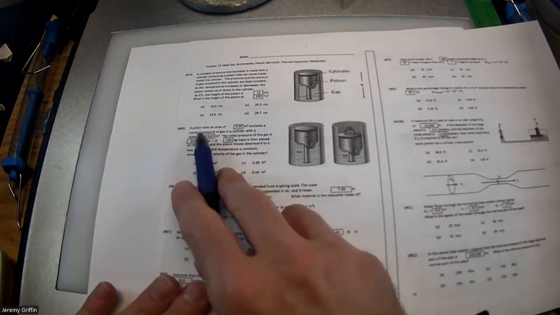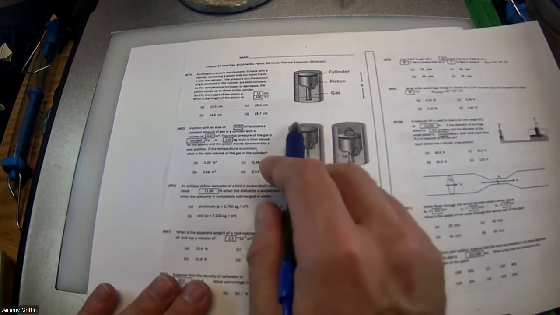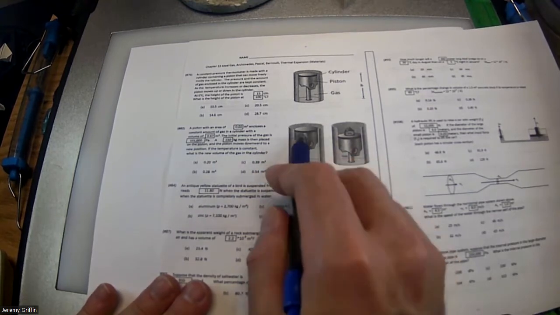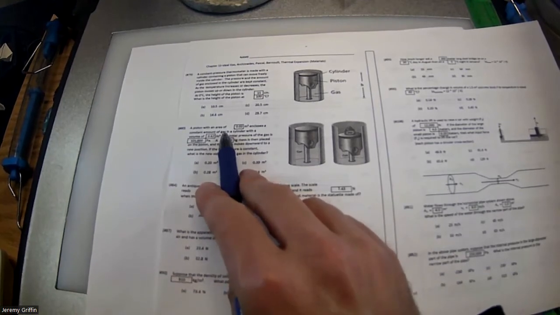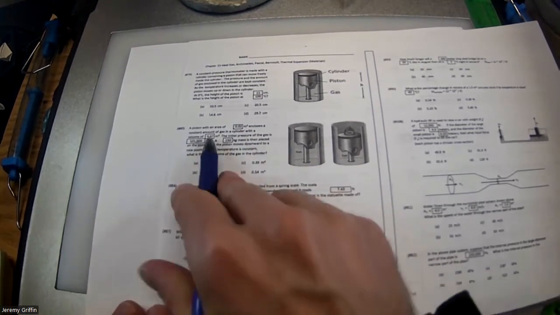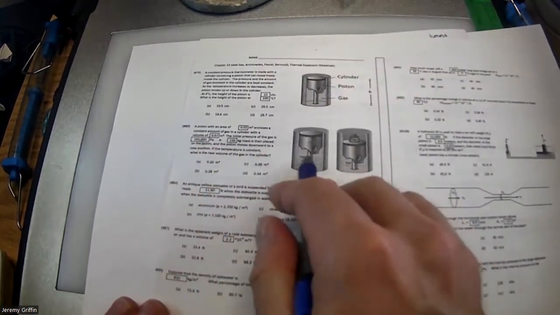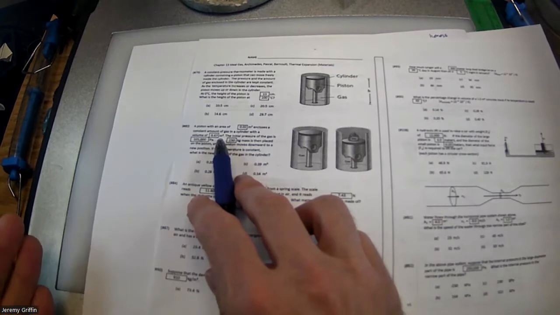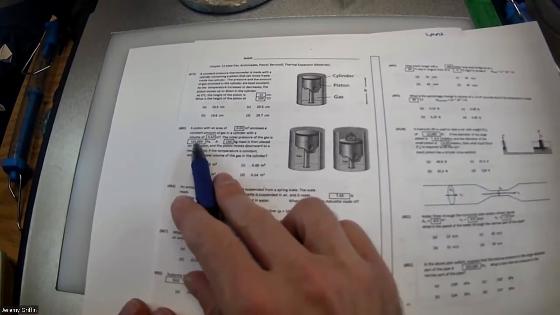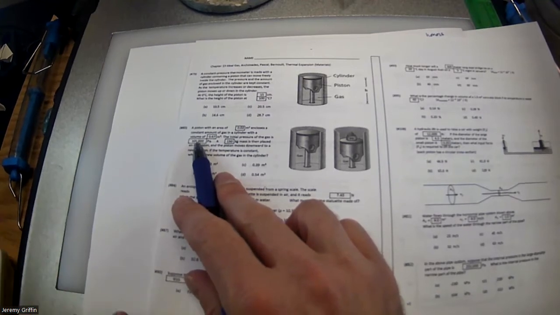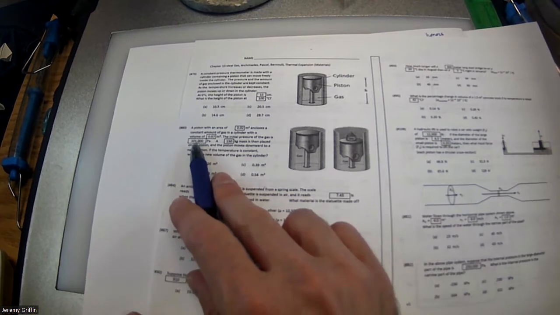Number 80. A piston with a cross-sectional area of 0.02 square meters, so that's the area of this circle right here, encloses a constant amount of gas, just like the last one, in the cylinder with an initial volume of 0.67 cubic meters. So I'm giving you a volume this time, the volume of gas. Now, that might change, but we're about to find out. The initial pressure of the gas is 101,000 pascals. That happens to be atmospheric pressure, what we're in right now in this room.